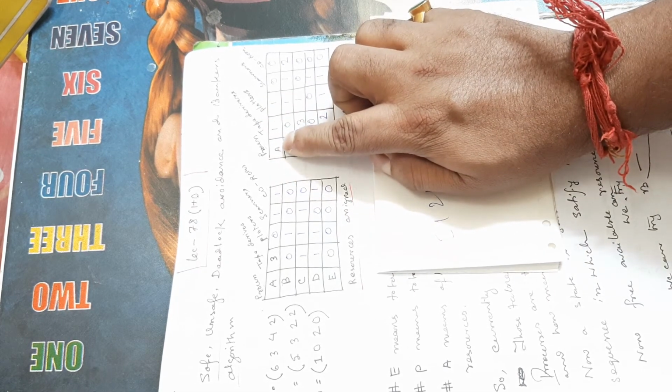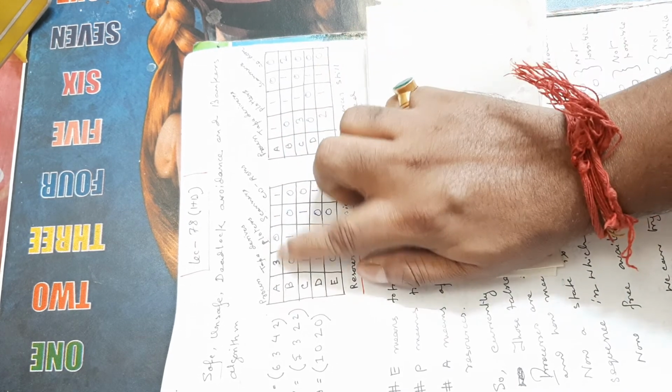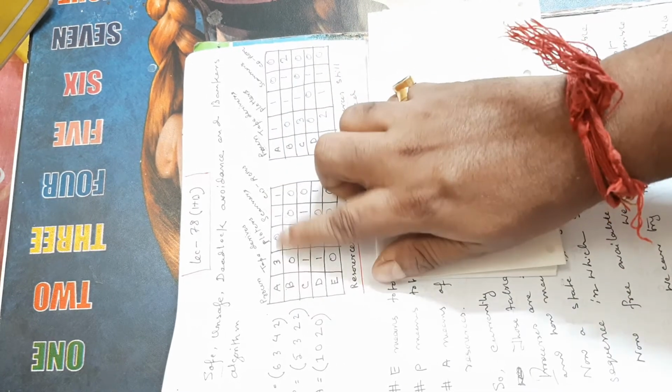Now A is finished, so after A finishes, it releases all the resources held by A. So again after A finishes, we add all the resources held by A, that is 3011. So it is 5132. Understand, that is 5132. Now D is finished, after that A is finished.